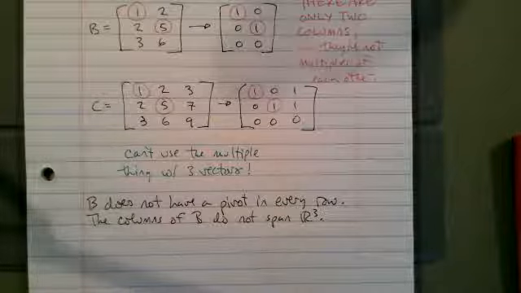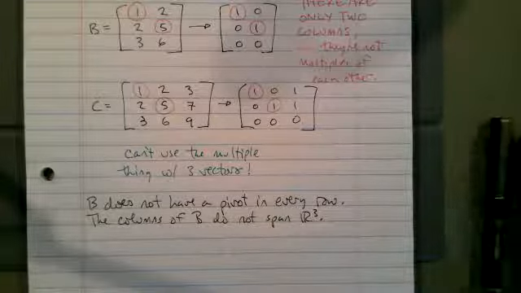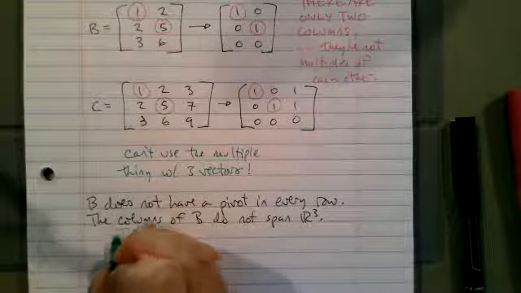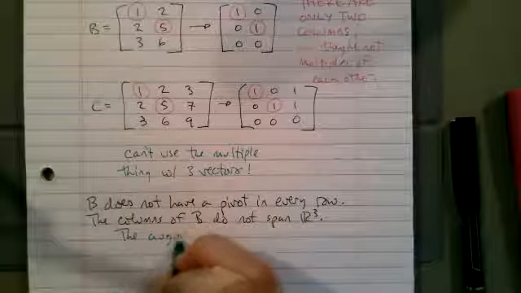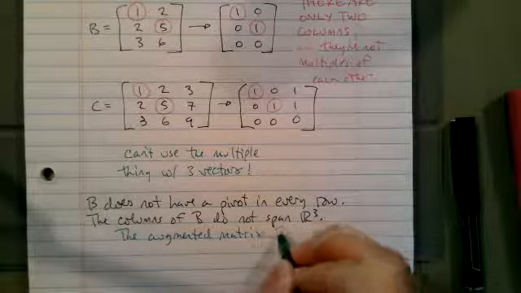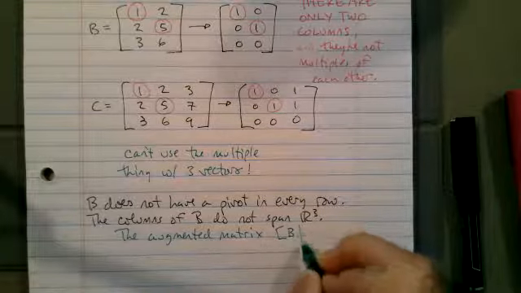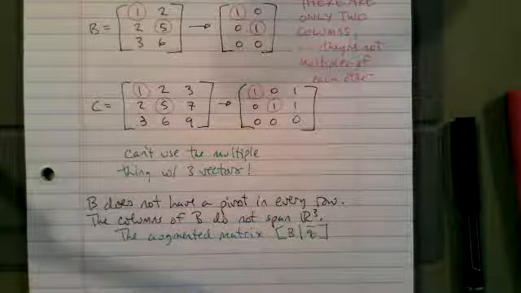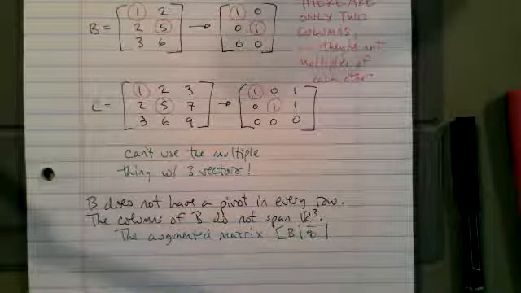We don't have to bring up an equation, but an augmented matrix, and I'll put B, and I won't use B, I'll say Q. The augmented matrix BQ might have a pivot in its rightmost column.